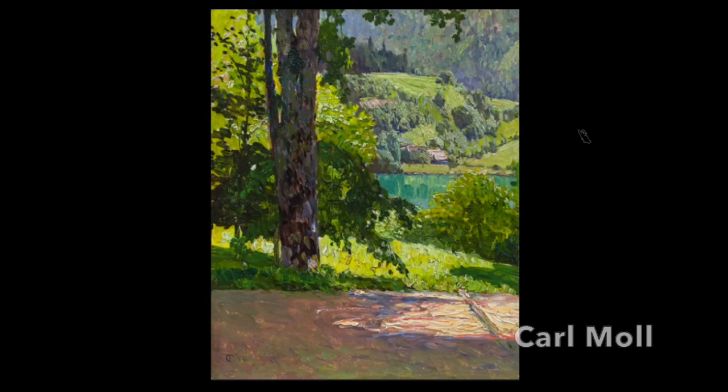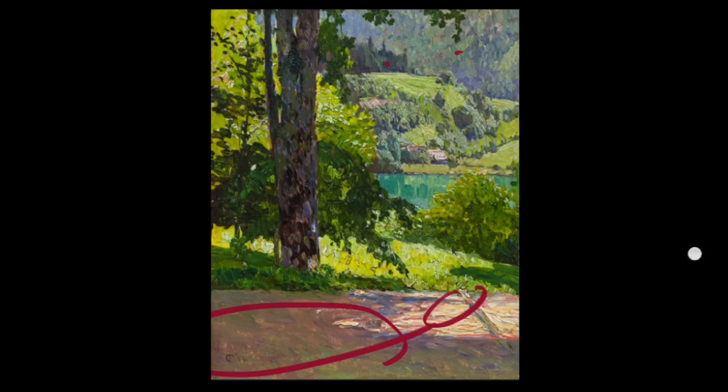This is Carl Moll, M-O-L-L. He was an Austrian painter. Really good with simplifying the landscape. You can see the simple shapes. But then, this one value back in here has several different colors. A few different values, but a lot of different colors back in there. Same thing in the sidewalk, in the shadow and the sunlight, a lot of color variation.